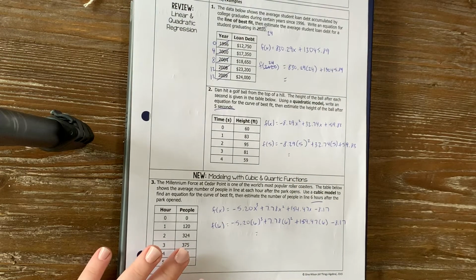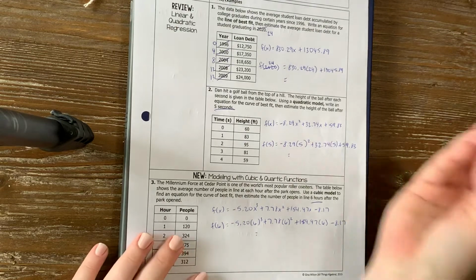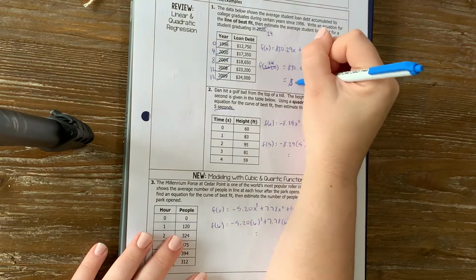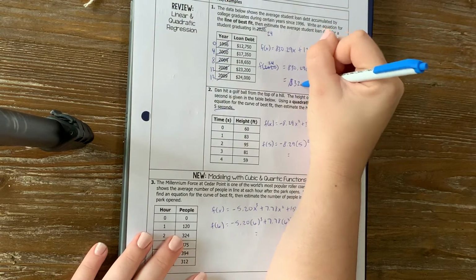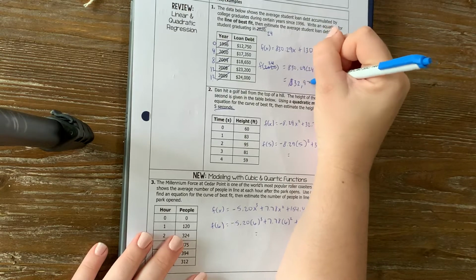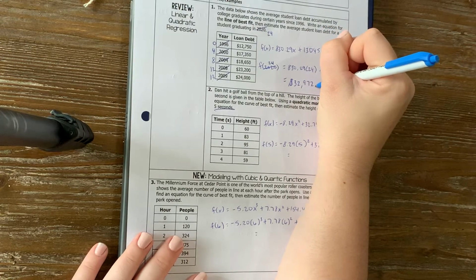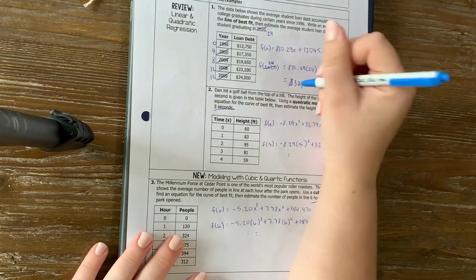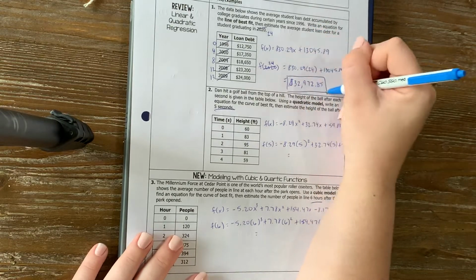Okay, add that together. We're talking about money here, so $32,972.85 is going to be our answer.